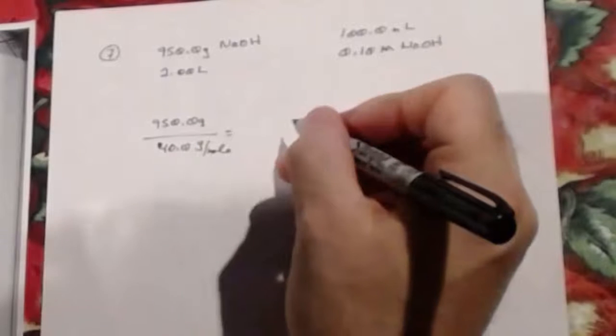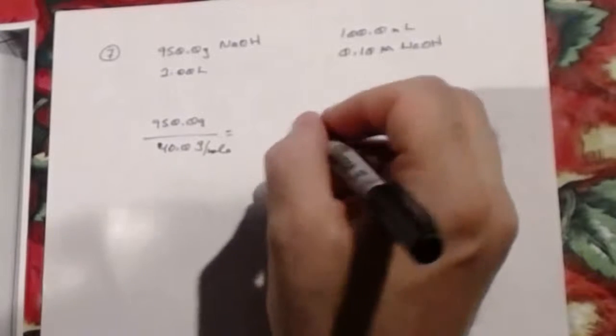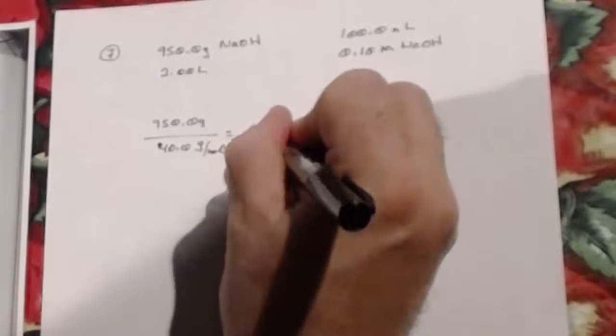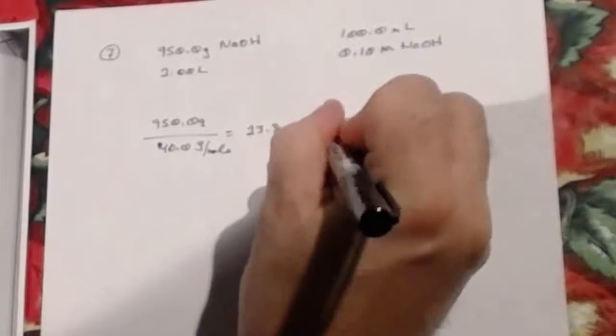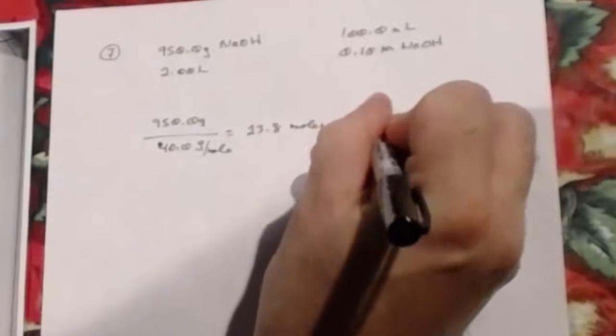So, knowing that I have 950 grams of sodium hydroxide, and I divide that by the molar mass of 40 grams per mole, I find out that when I have 950 grams, another way I can say that is that I have 23.8 moles of sodium hydroxide.